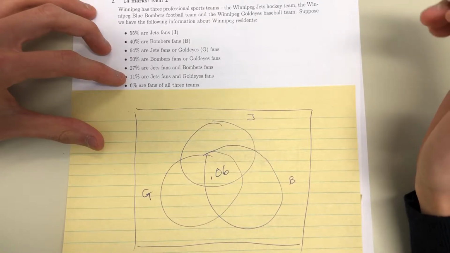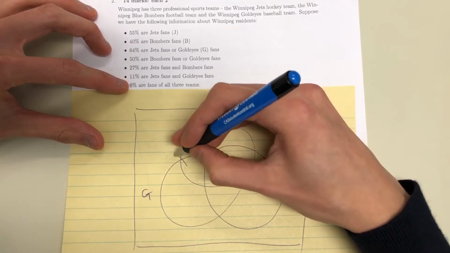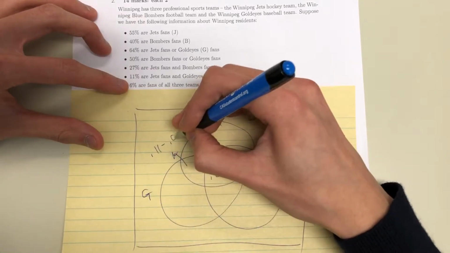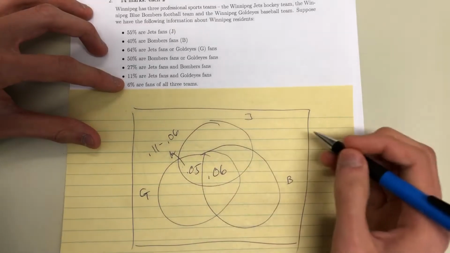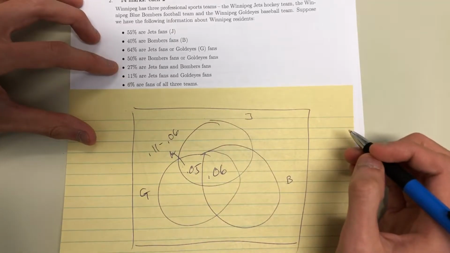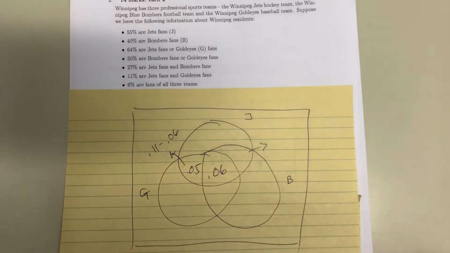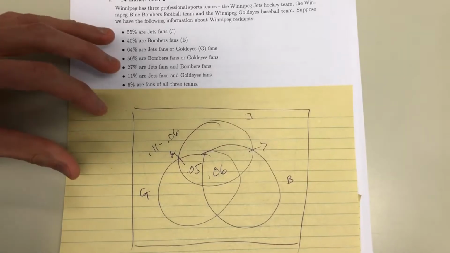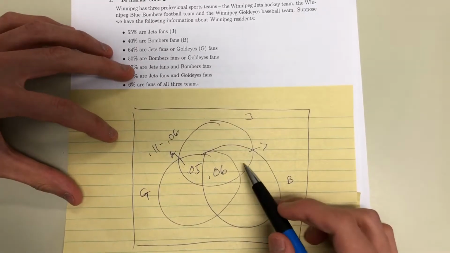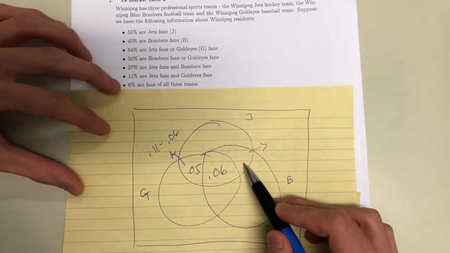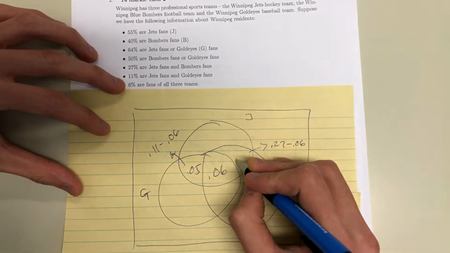11% are Jets fan and Goldeye fan. This includes the probability that they're a fan of all 3 teams, so this will be 11% minus 6%, and that will give me 5%. Then the probability that they're a Jets fan and a Bombers fan is 27%. Again, that includes the probability that they're a fan of all 3 teams. So in order for me to find just this area, that will be 27% minus 6%, which is 21%.